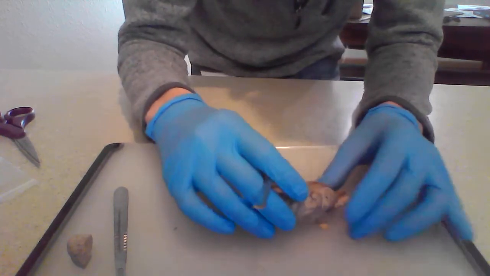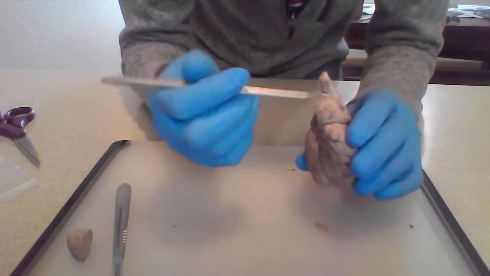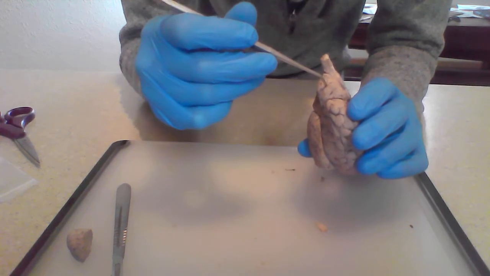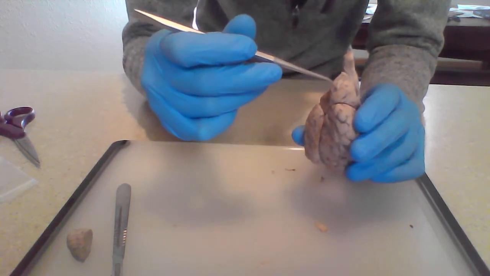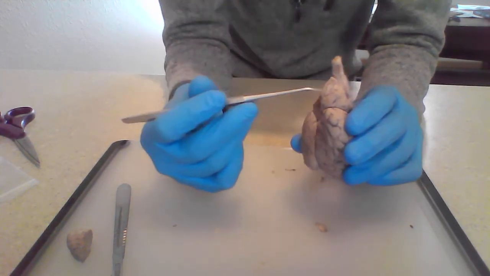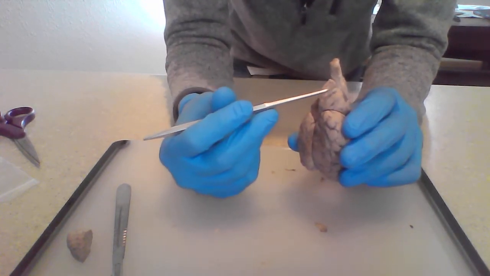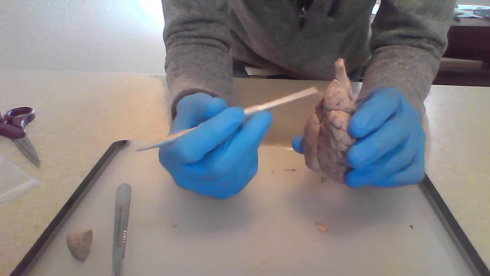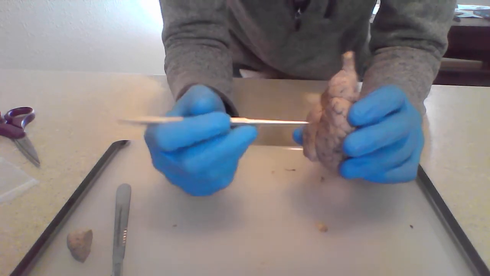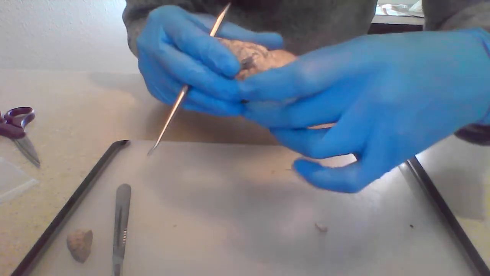Back here, we have the cerebellum, which is largely in charge of muscle coordination. So things like walking or balance, that is all affected through here.